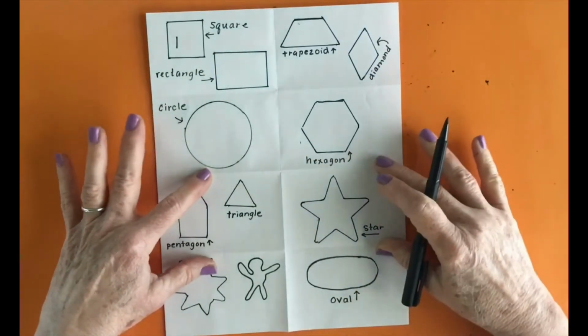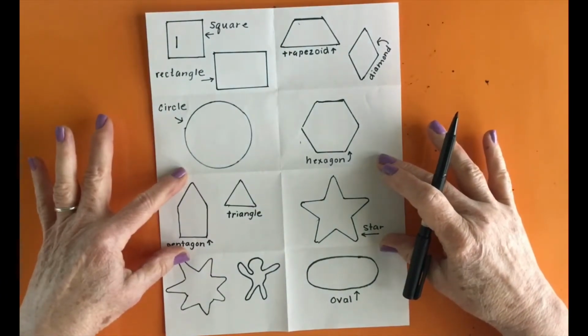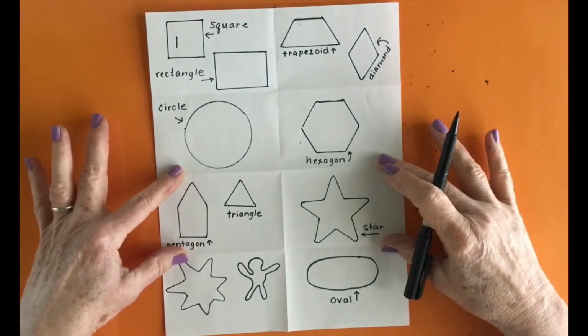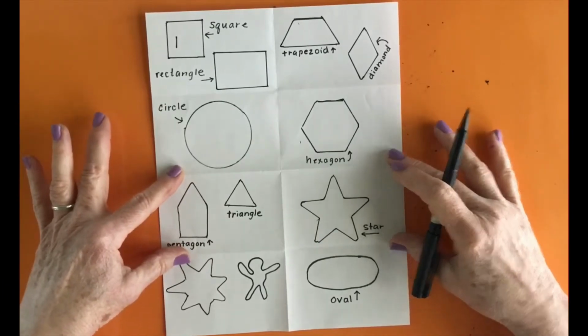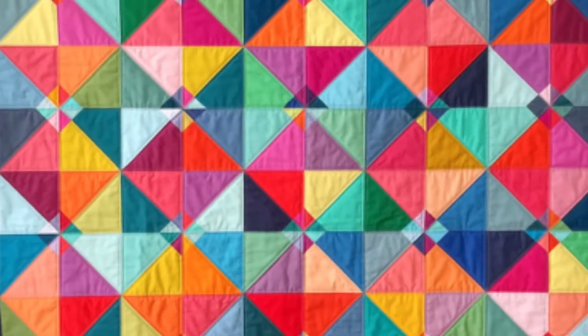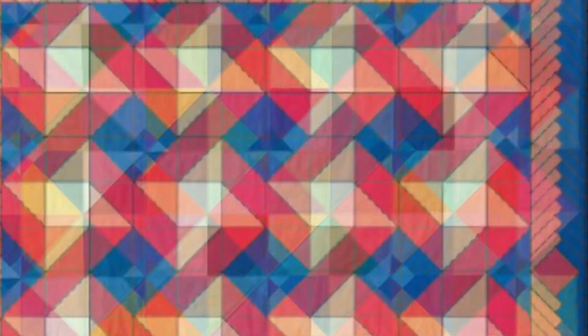And when you're all finished going through your house and looking for and discovering shapes, see how many different shapes there are and which ones you have the most of. If you have any quilts at your house, they are a good source of shapes. I went through my house, and here are some things that I found.